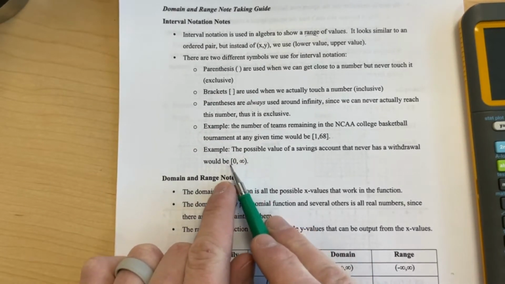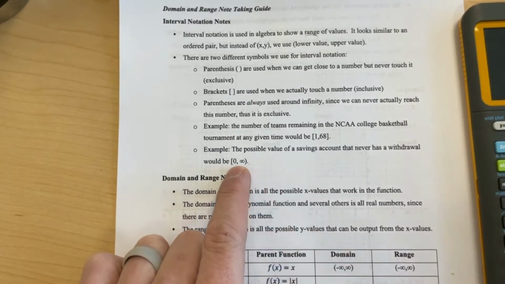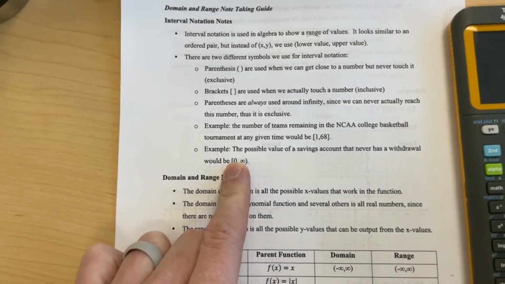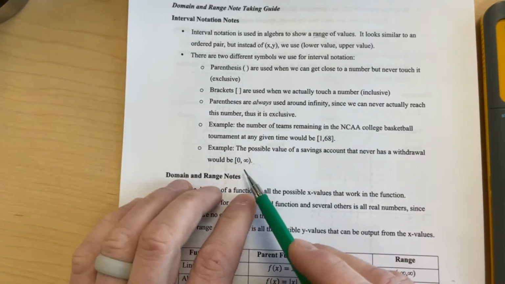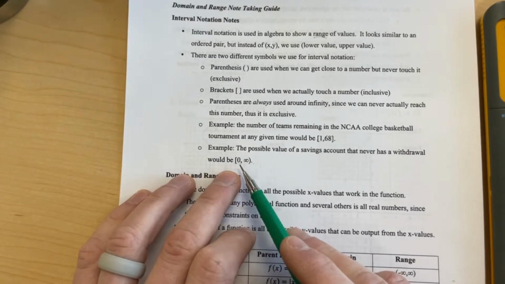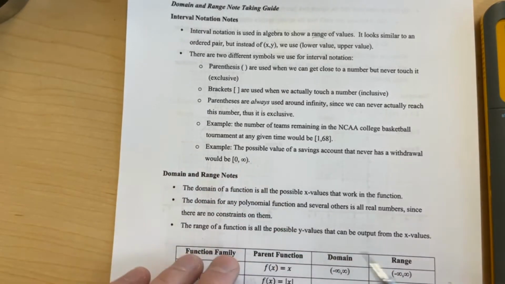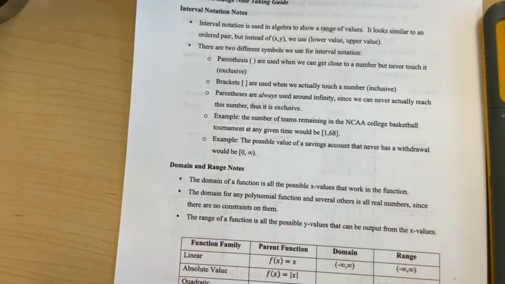If we look at this next example, the possible values in a savings account that's never had a withdrawal would be between $0 inclusive and infinity. So there is no theoretical upper limit to how much money you can put in a savings account. You can keep putting money in forever and keep gaining interest on that forever. The lower value would be 0 inclusive because with a lot of savings accounts, you don't actually have to have an upfront deposit to make them.